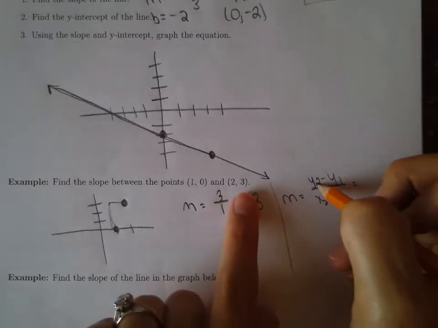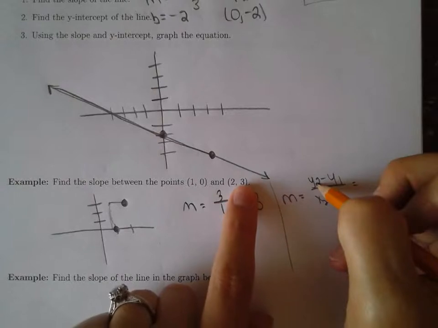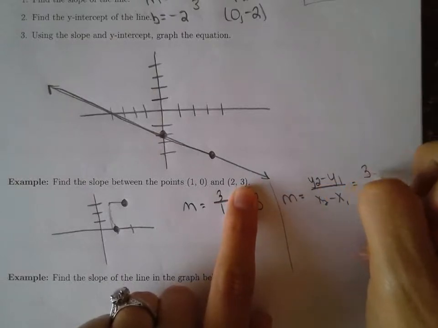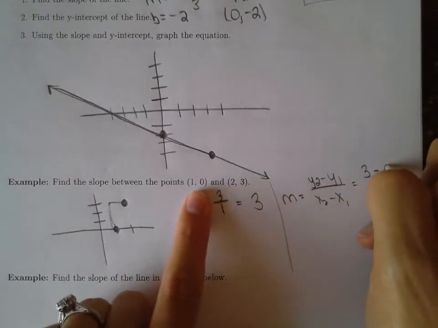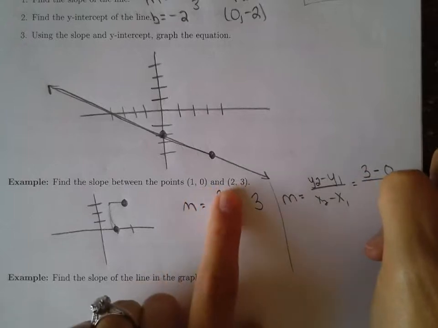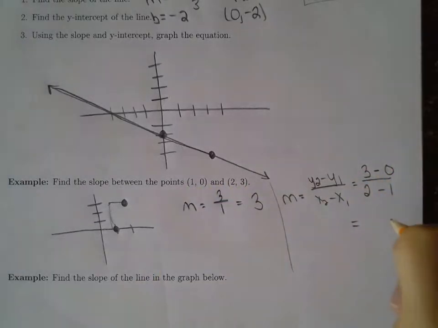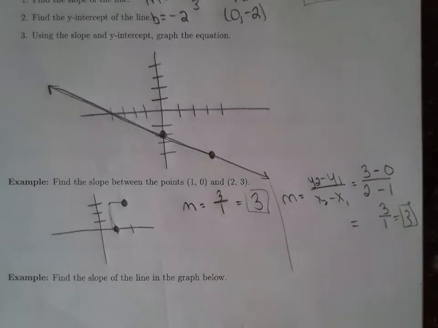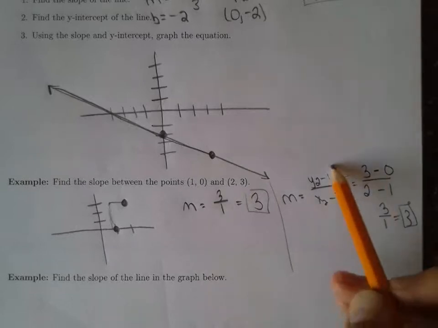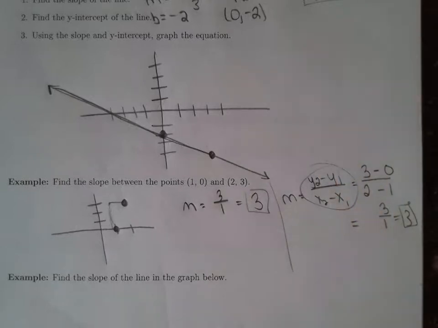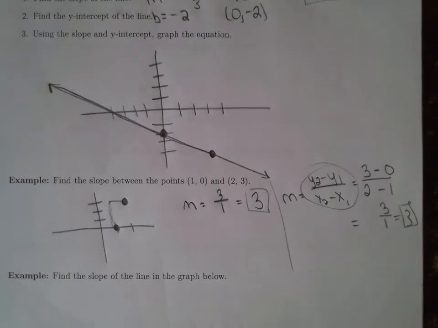So y2, this is subtracting the y's, so I'm going to make this y2. This would be 3 minus y1, which is 0, so just subtracting the y's. Now I'm subtracting the x's, 2 minus 1. So that is 3 over 1, which is 3, which is exactly what we had. So either way works. If you want to memorize this, that's perfectly fine. But just remember it's rise over run.